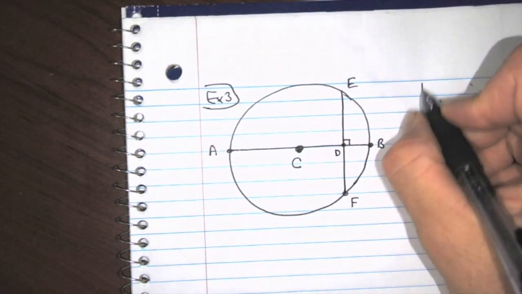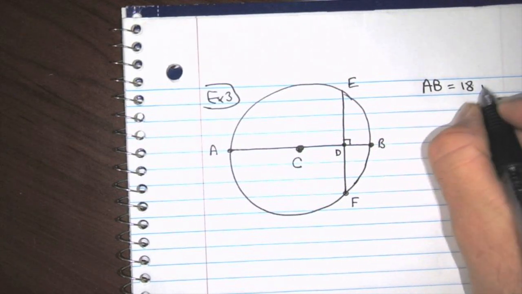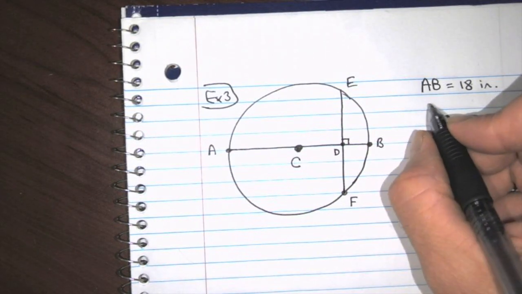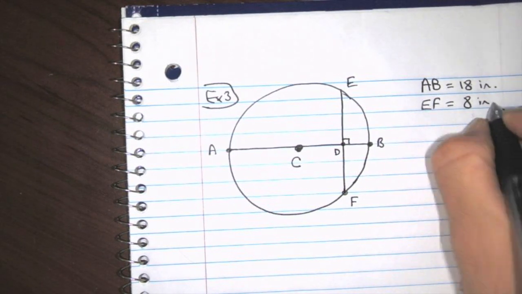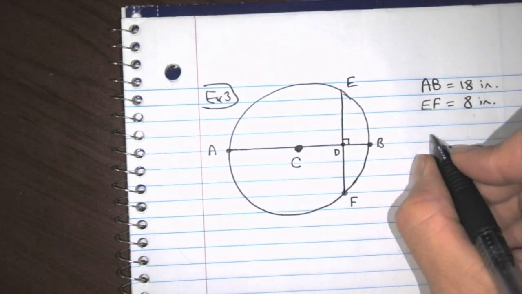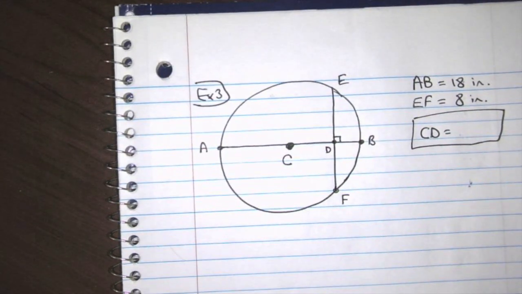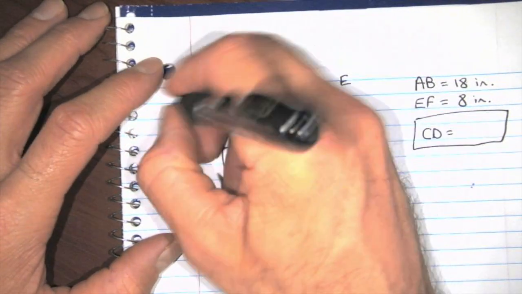Alright. I'm going to tell you a couple things, and then I'm going to ask you to find something. I'm going to tell you that AB is 18 inches long. I'm going to tell you that chord EF is 8 inches long. And everybody, I'd like you to find CD. I'll tell you, this is a tough question.